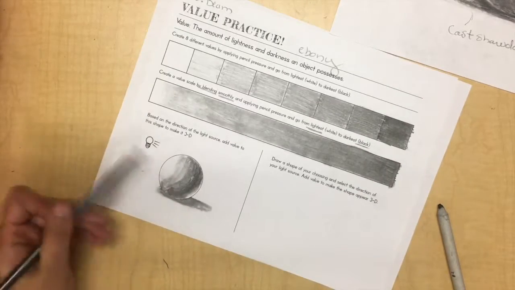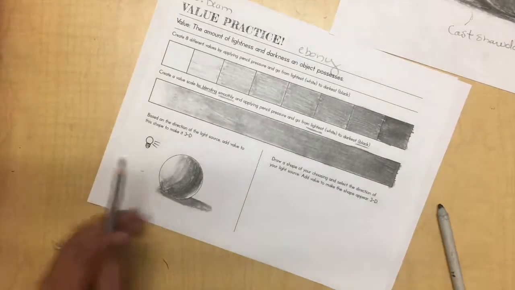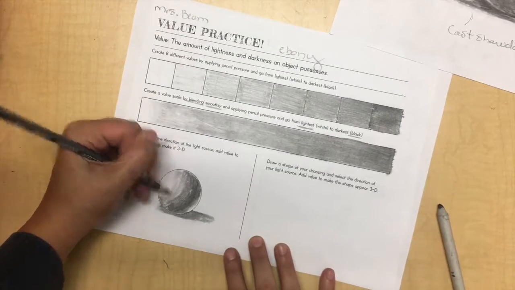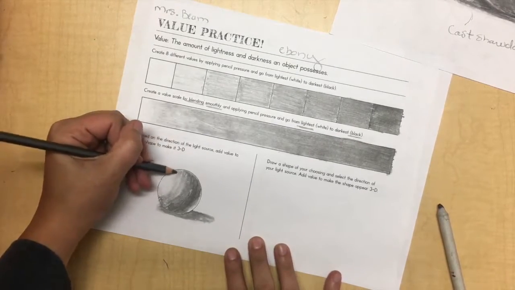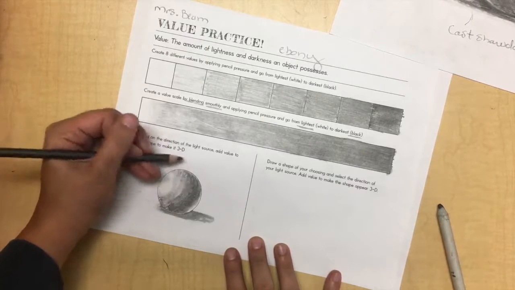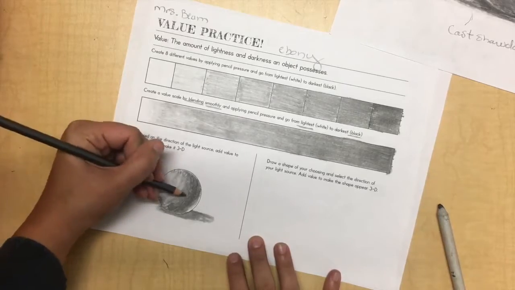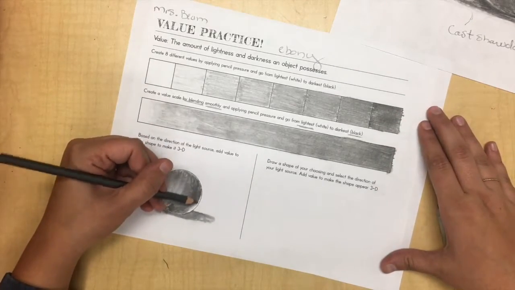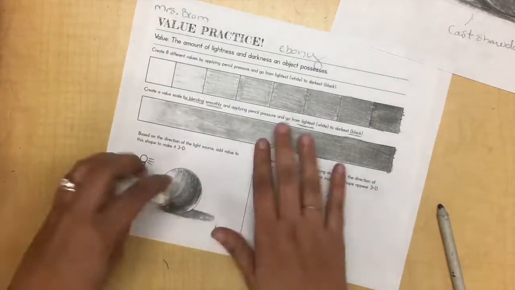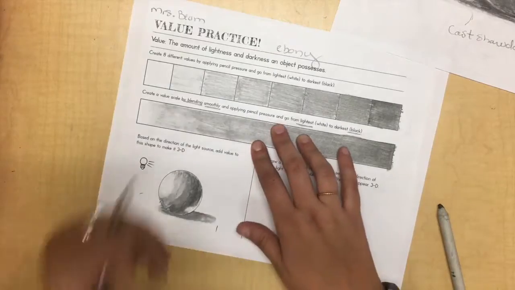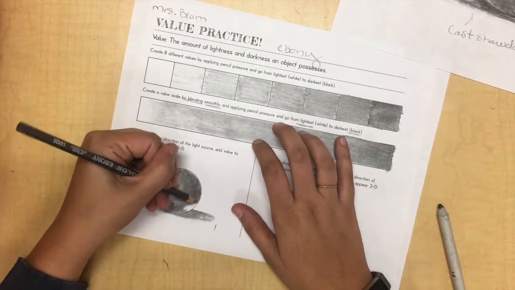So I have pretty much all the parts of that ready to go and shaded. Some of it might be a little bit different. I might have some of that in there, but you can tweak it and fix it as you see best. Just keep in mind that we need to be paying attention to the highlight, the mid values, the core of the shadow, and then the reflected light that's coming off of the surface that the circle is sitting on. So keep playing with it, do what you need to.